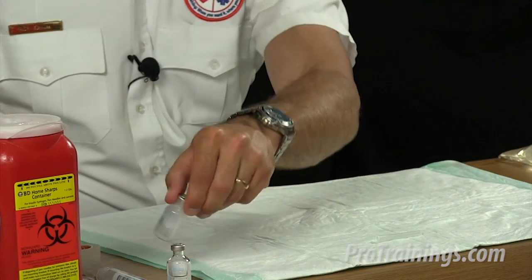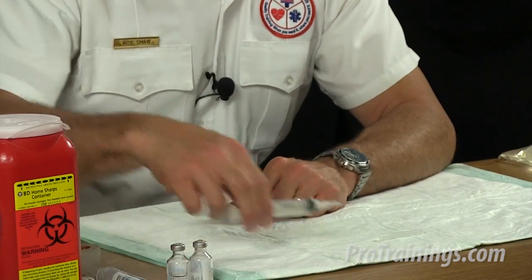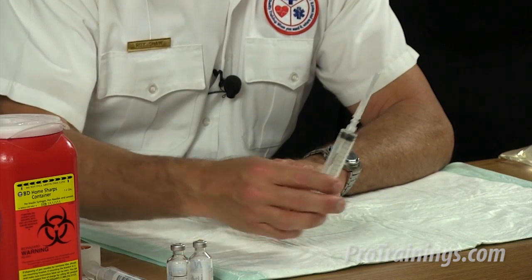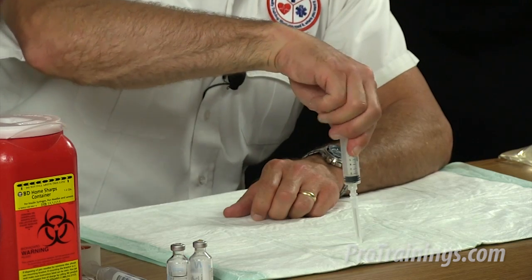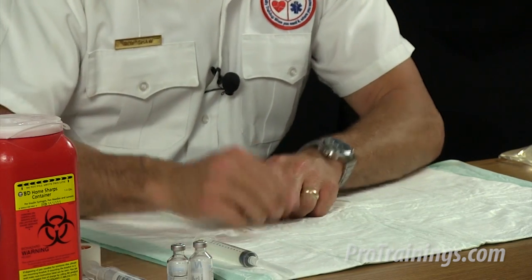After we've withdrawn the appropriate amount of medication, now we probably are going to set this on a tray or get ready for the actual injection in the room. This is where a one-handed needle recapping is going to come in handy, and we can mark that and leave that on the tray safely.